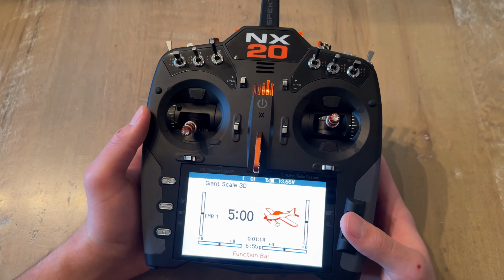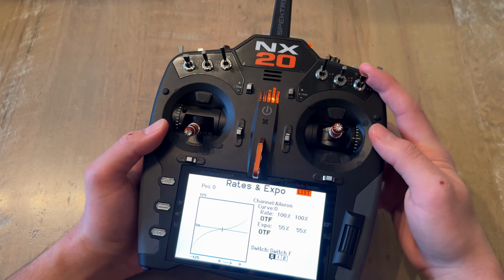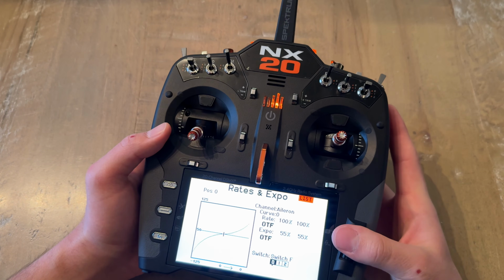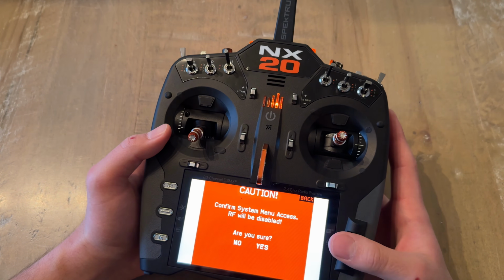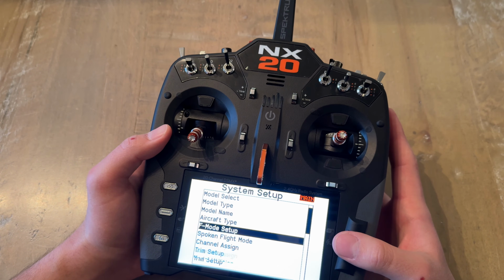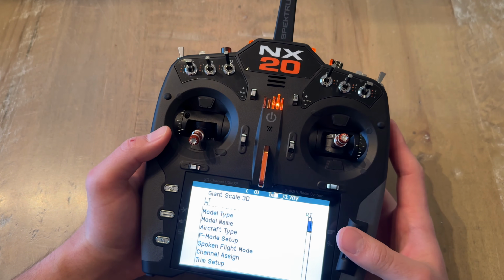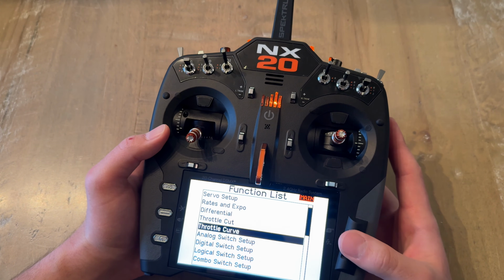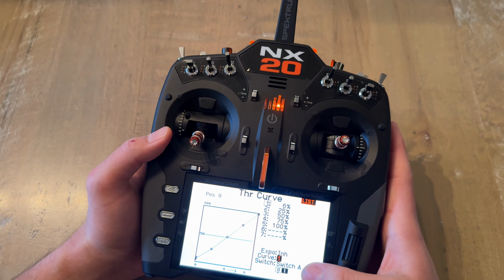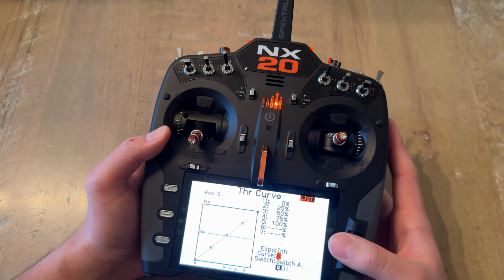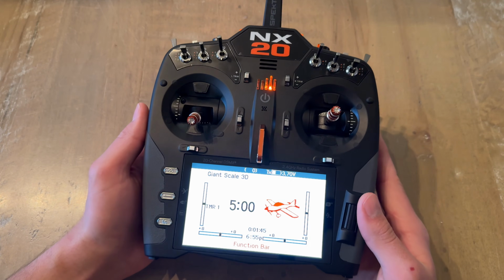And with the new model created from our template, you can see that our rates and expo values that we put into the template are still there. And also, of course, going to our system setup, we can see that the aircraft type values are still there. And of course, in the throttle curve, we also have our throttle curve set and assigned to the correct switch. So just like that, we have saved a ton of time in creating a new giant scale 3D model.